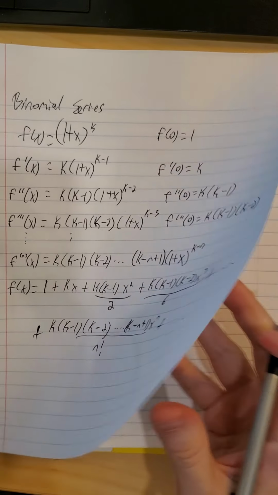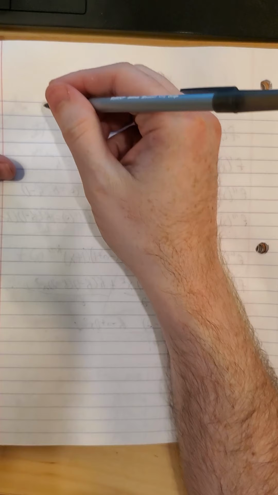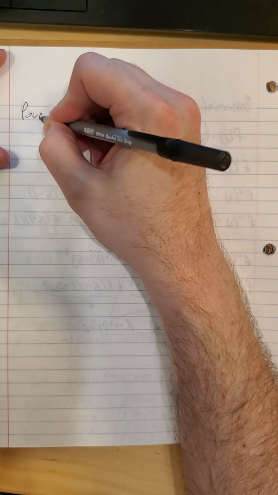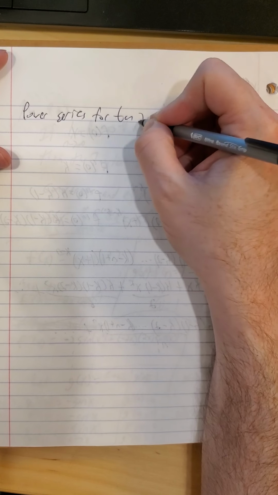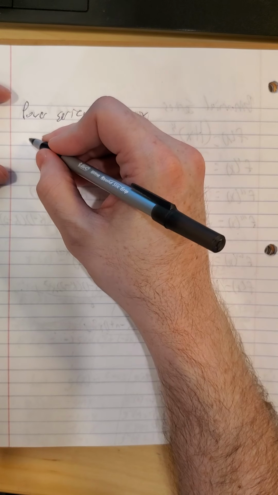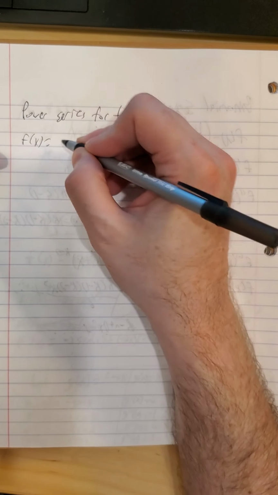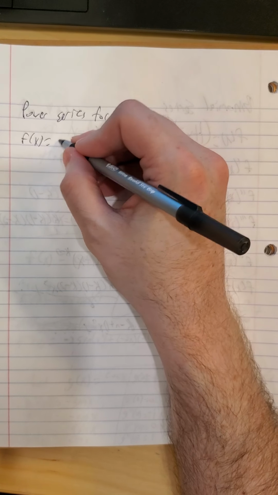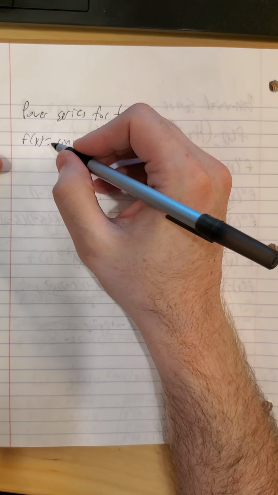All right, so then we look at the power series for tangent of x, and we'll look at a new strategy for that. So we'll start with f of x equals sine x, and then we'll let g of x be the denominator.